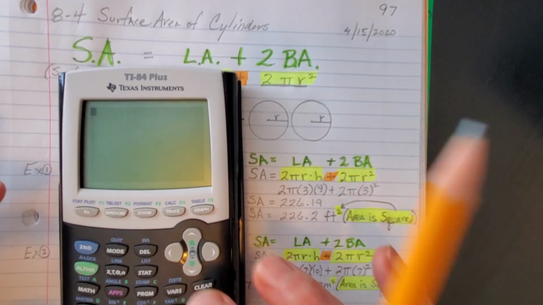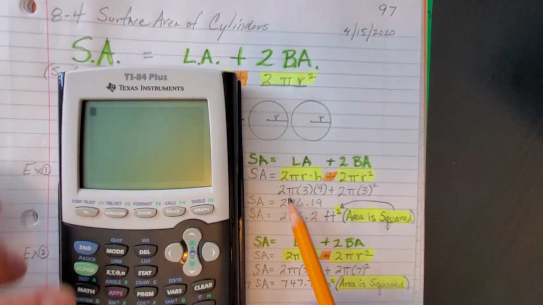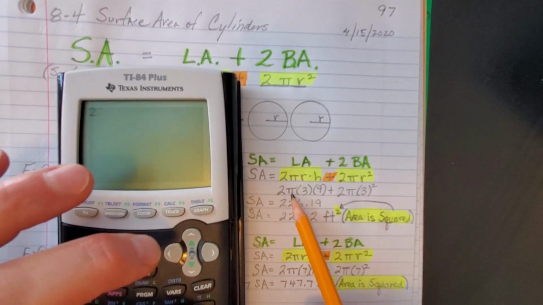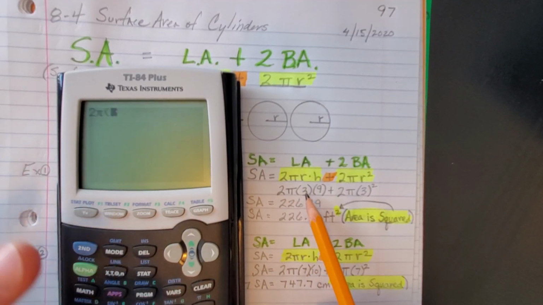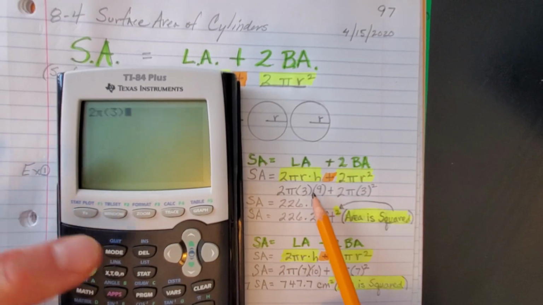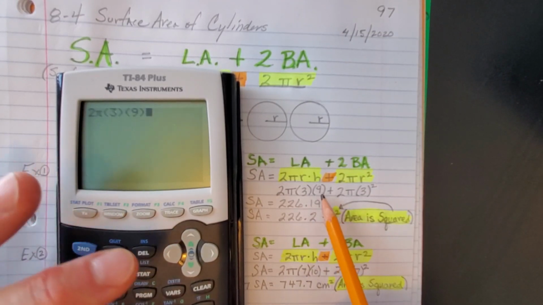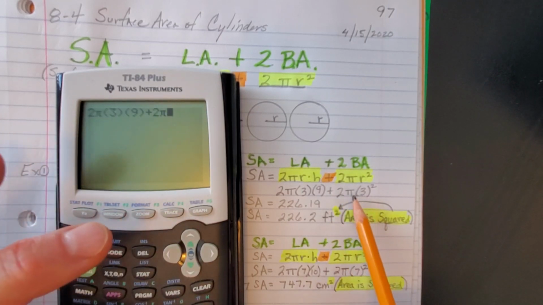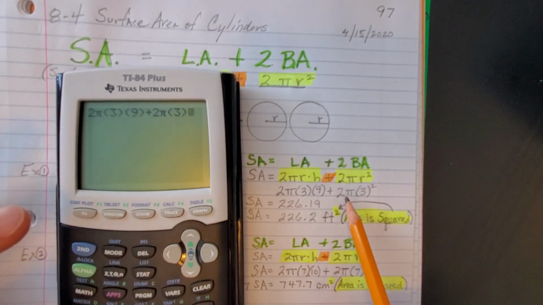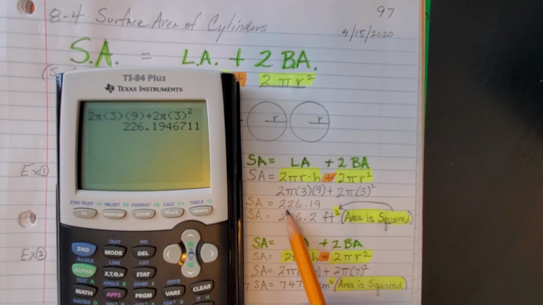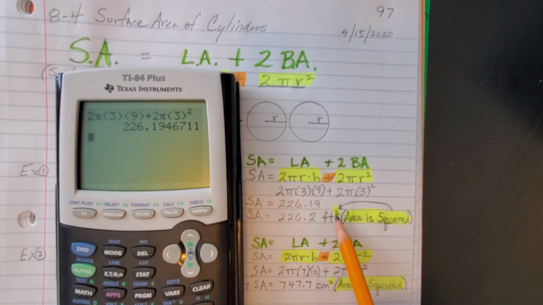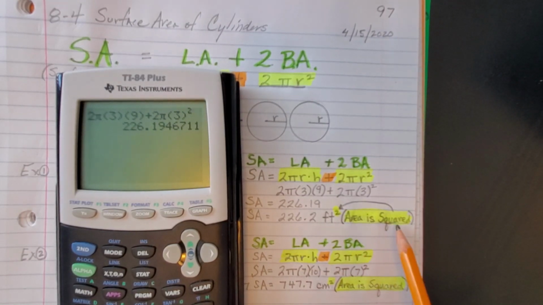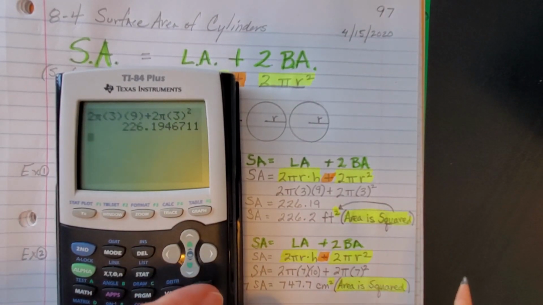So I'm going to turn it on, and I go 2 pi times 3, times 9, plus 2 pi times 3 squared, equals 226.19, which is 226.2 square feet, or feet squared, because area is always squared in nature. So that's how you would do example 1.